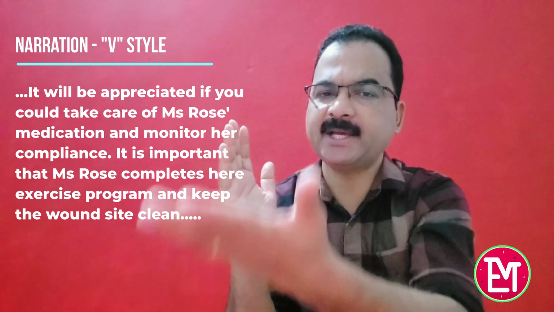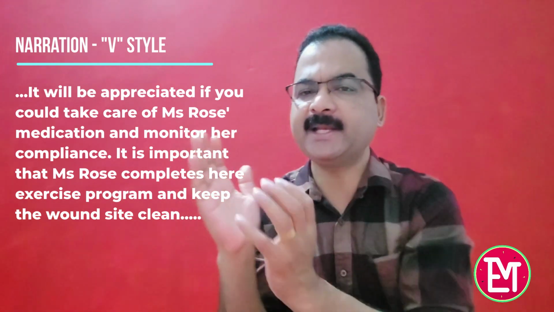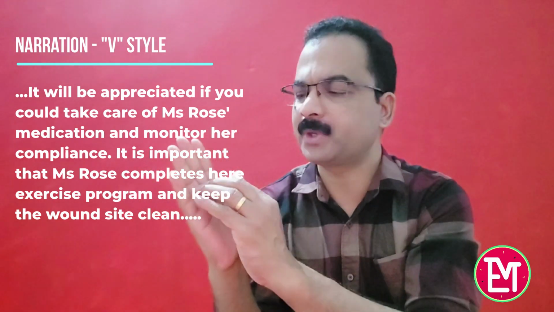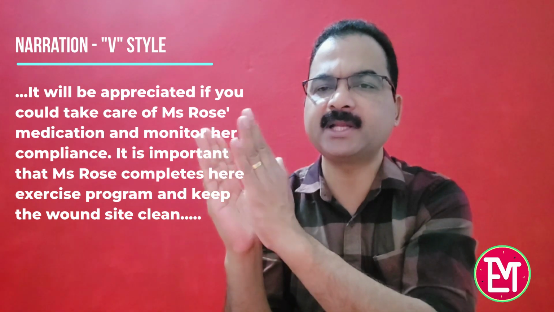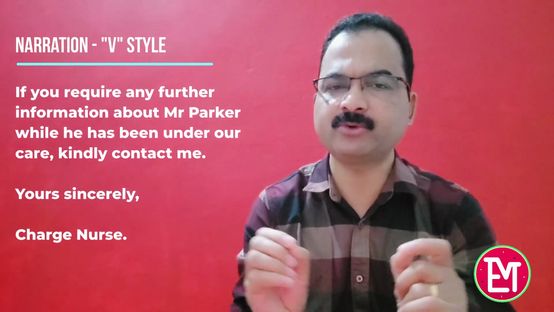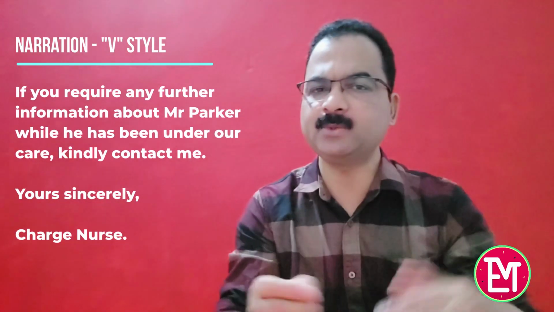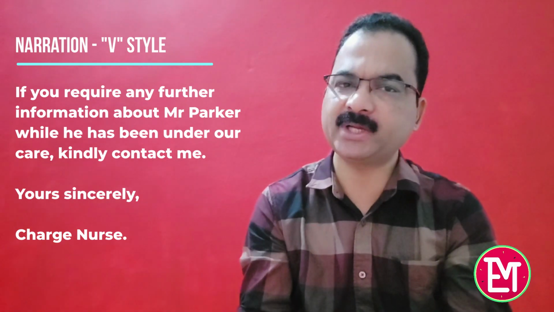Kindly provide him that, kindly provide him this, kindly make sure that he doesn't drive. All the instructions should be given in the last paragraph. And then close the letter. And then you can also write one more line: if you require any further information about Mr. Parker while he was under our care, kindly contact.